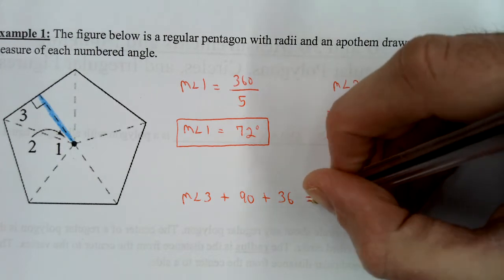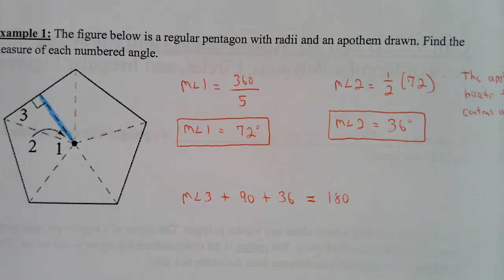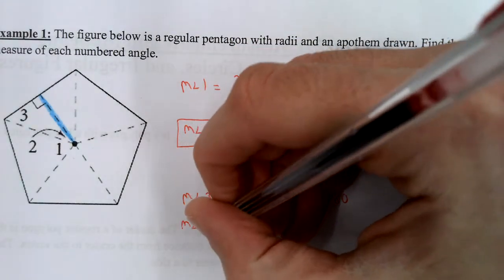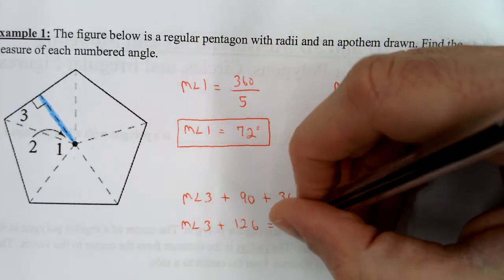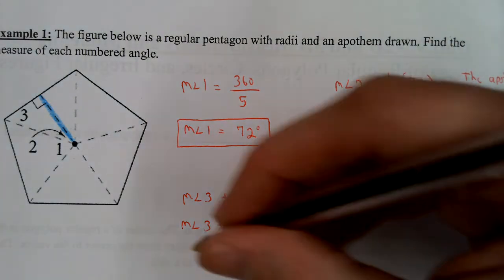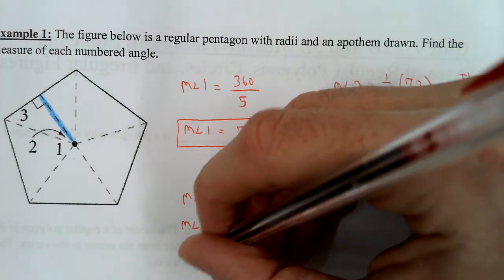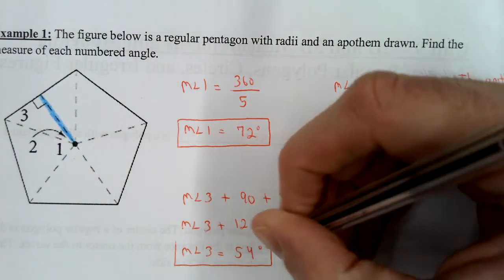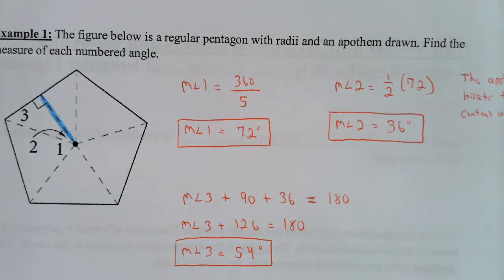Triangle angle sum theorem. So the measure of angle 3 plus 126 has to equal 180. 180 minus 126 equals 54 degrees.